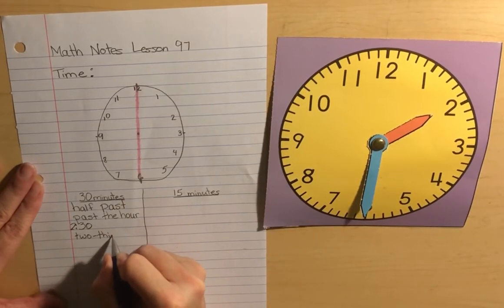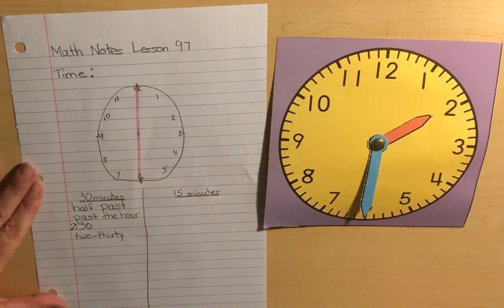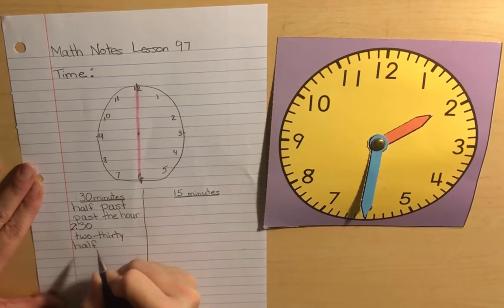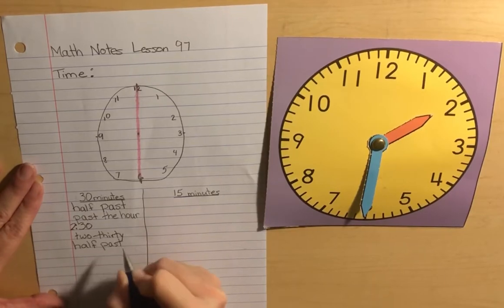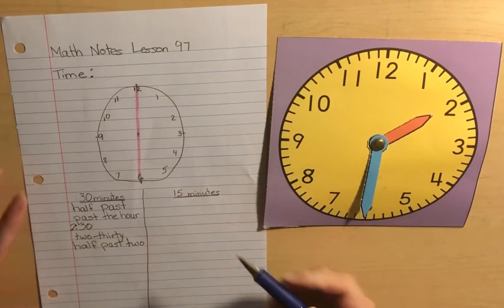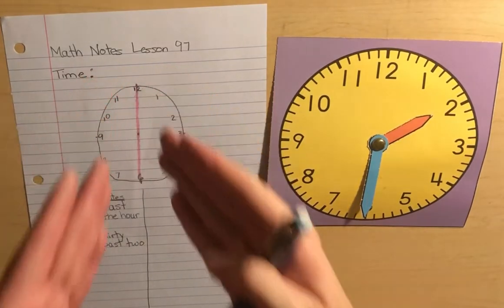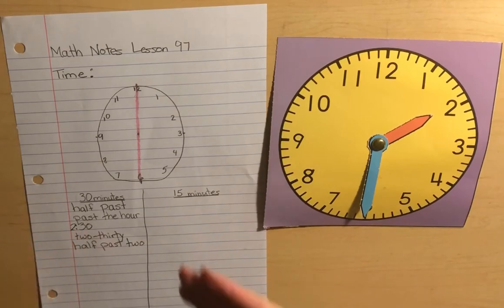2-30. Or we can write it this way, 2:30. These 3 ways are all correct. Now remember, 30 minutes is basically cutting the clock in half. 30 minutes means half in time world. But that is lovely and all. And we have done this before.